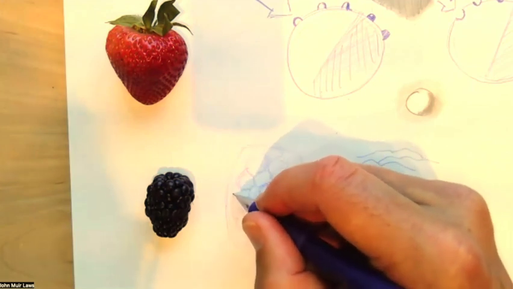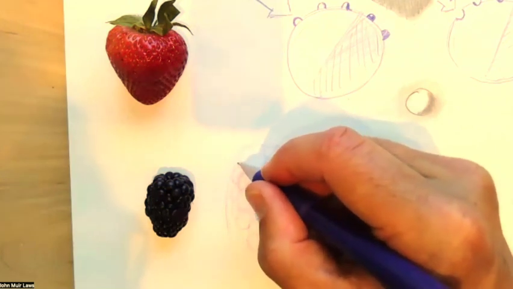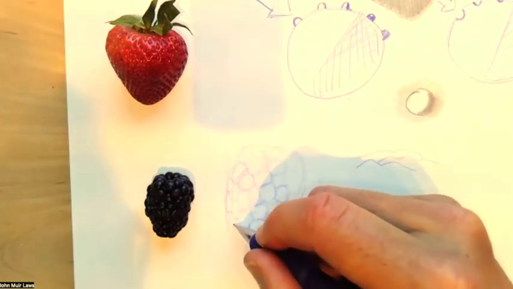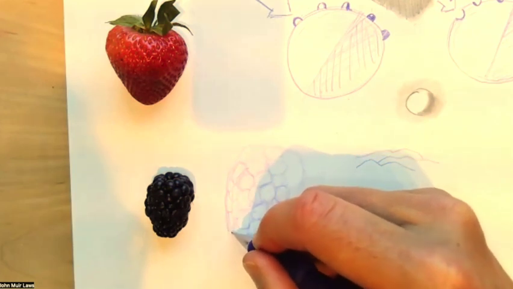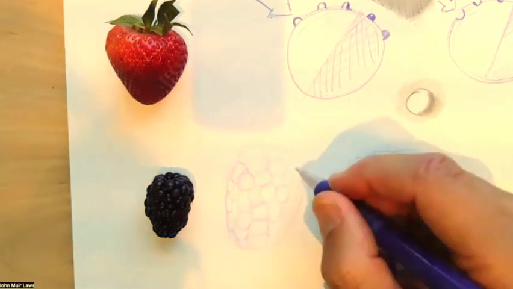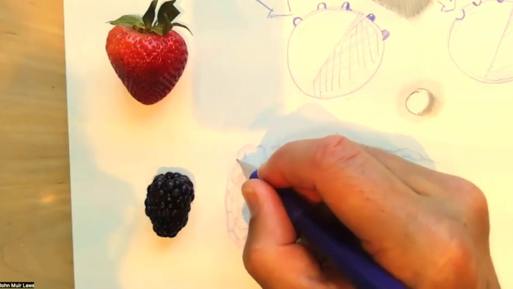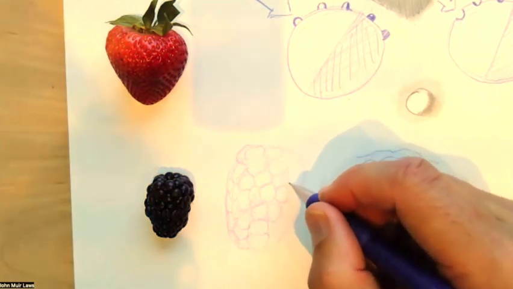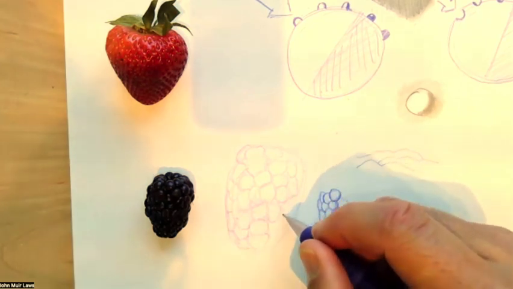These ones out here, I see them flattening more. And I'm going to do the same over on this side here. These back ones, you just see a little bit of that far shape squeezing across there. So these ones are tucking in behind.